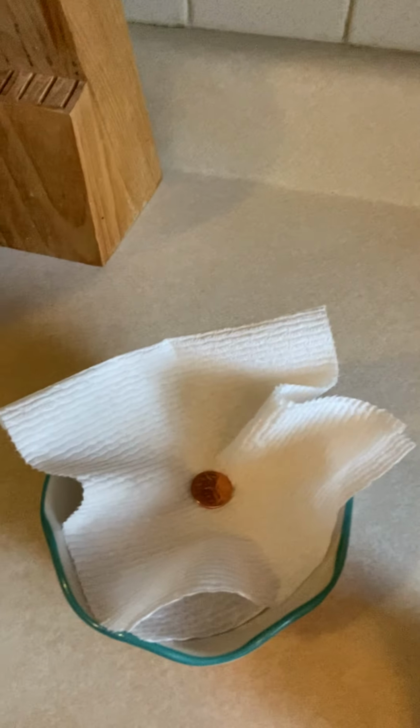Okay, so it looks like this. Now I'm going to take my penny, and I'm going to set it on top of my napkin, like this. So it's just sitting there. There's nothing on it yet. Now, the next thing that we're going to do is add vinegar. And we're going to add as much vinegar as it takes to cover the penny completely. Like it has to be soaking in it.